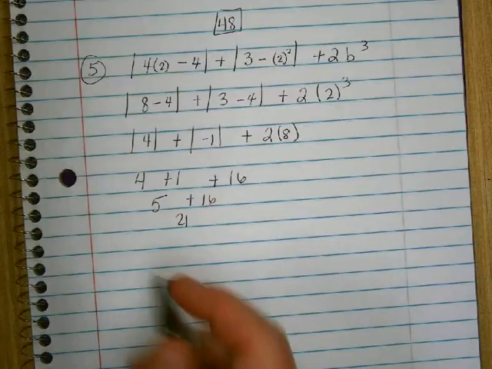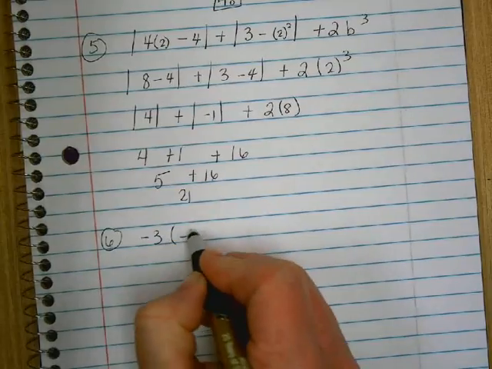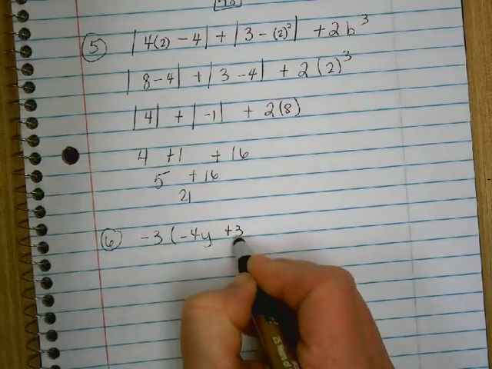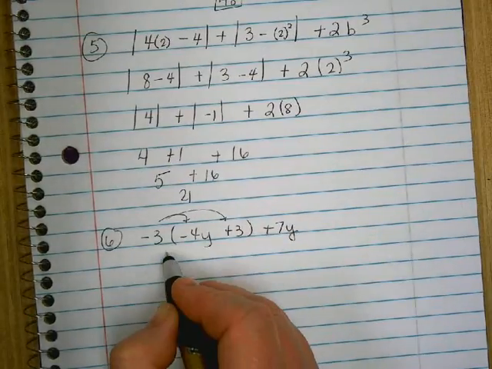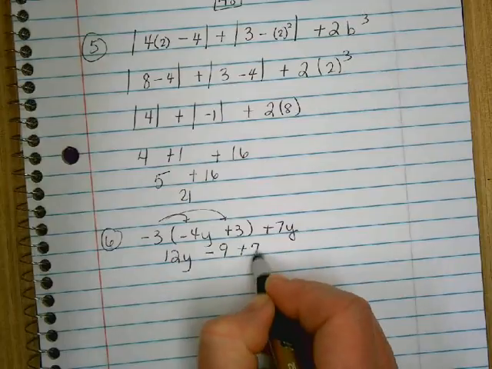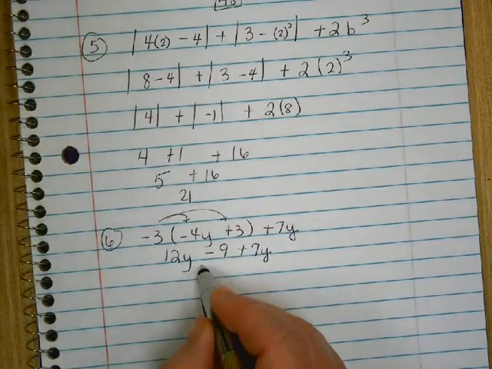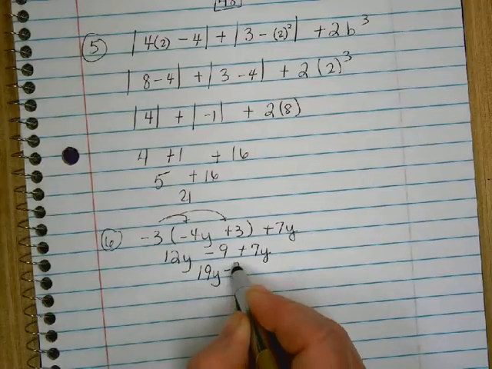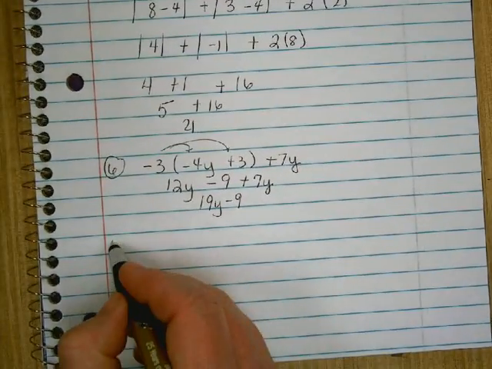Number 6. Simplify by combining like terms. Need to distribute. It's going to be 12y minus 9 plus 7y. So it's going to end up being 19y minus 9. 7.